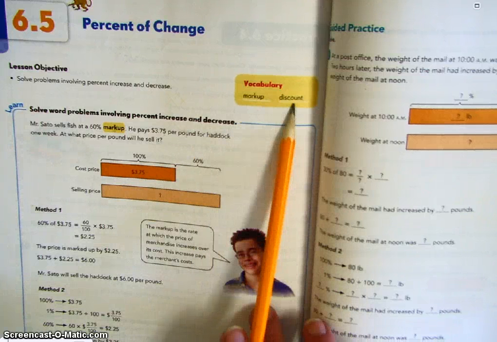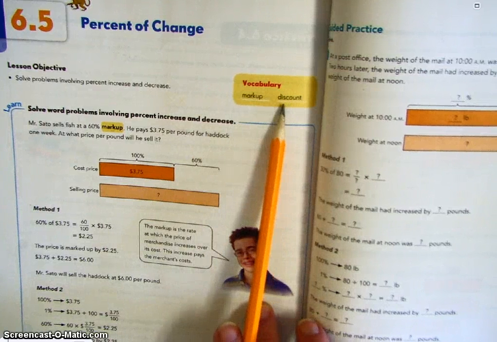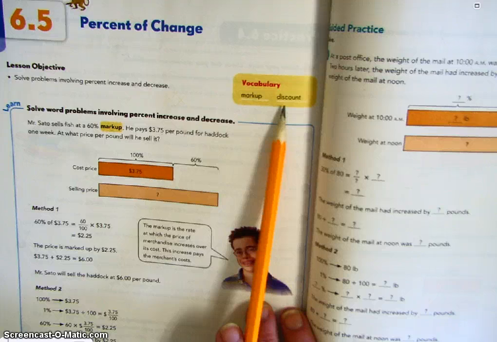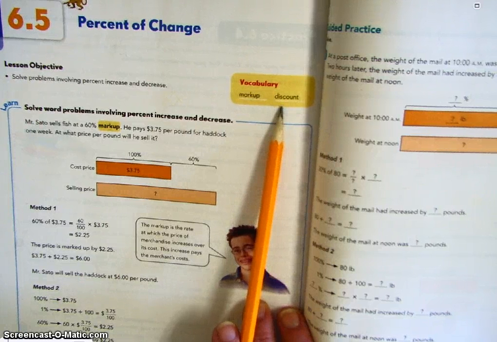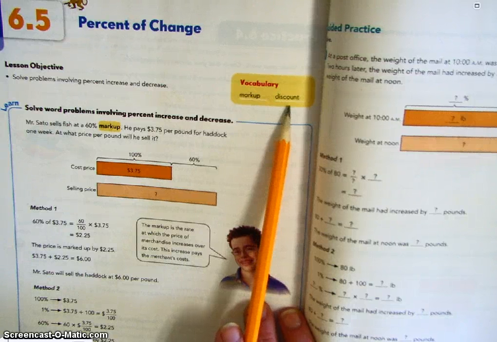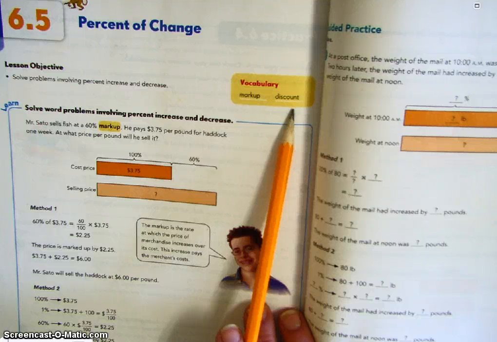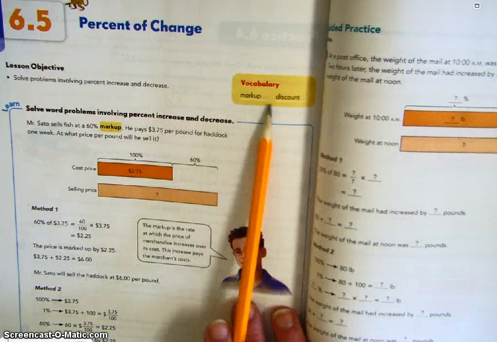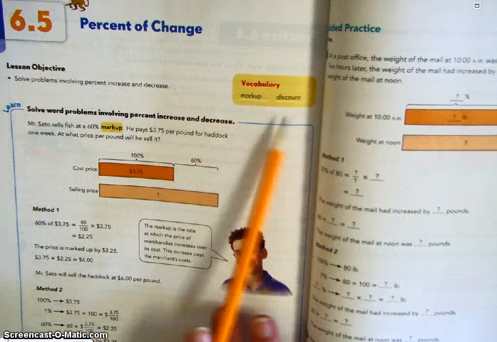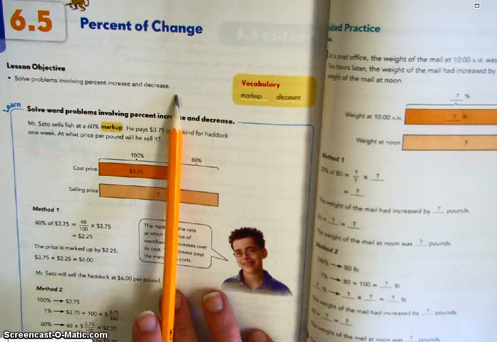The opposite of that is a discount. A discount is somebody says, hey, I've got some more furniture coming in. I need to get this old furniture out to make room for the new furniture. So I'm going to say it's 50% off the original price. So if the original price was $500, I'm going to take 50% off. I need to find what is 50% and take that off the $500. So markup is going to increase, like we said right here, by a percentage. Discount is going to decrease the price by a percentage.